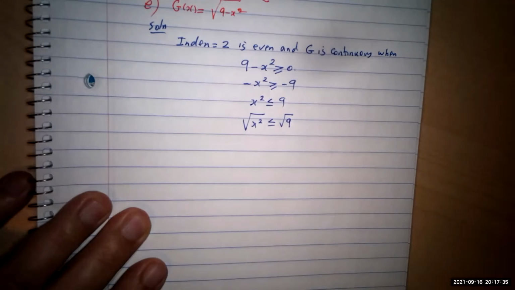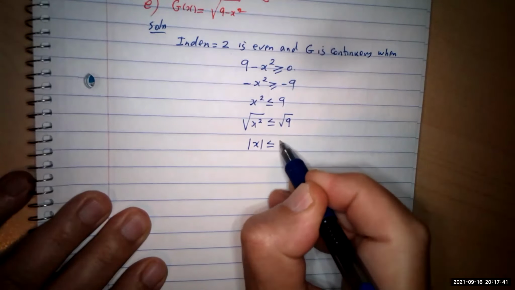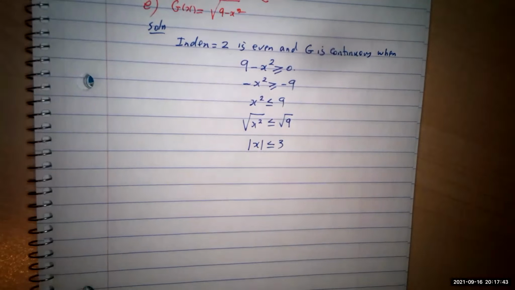Radical x squared is the absolute value of x. Excellent. Remember, it's not x, it's not positive or negative x. It is the absolute value of x. Okay, now we have the absolute value.